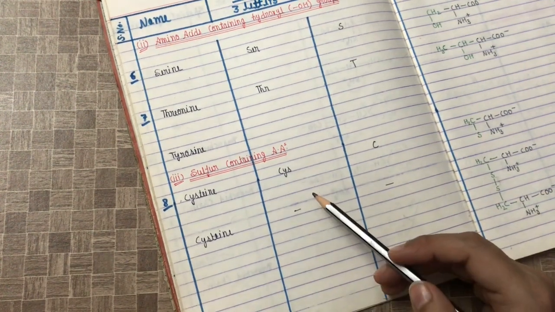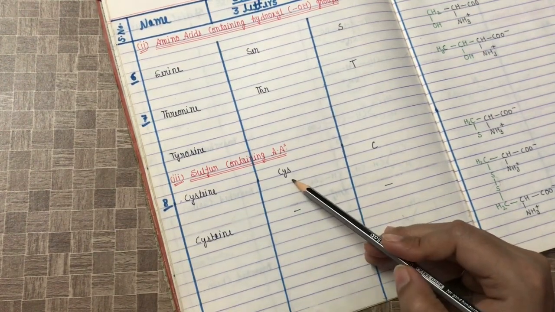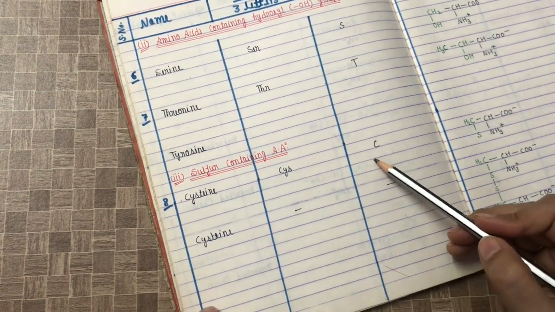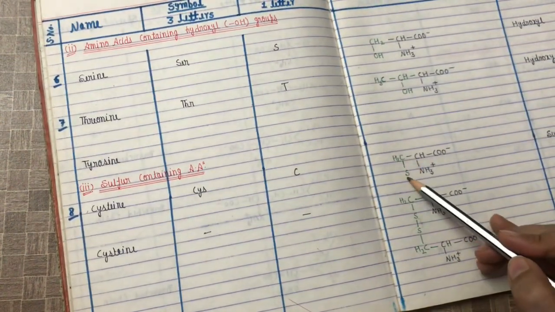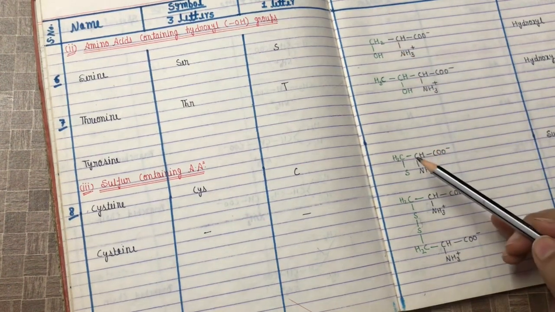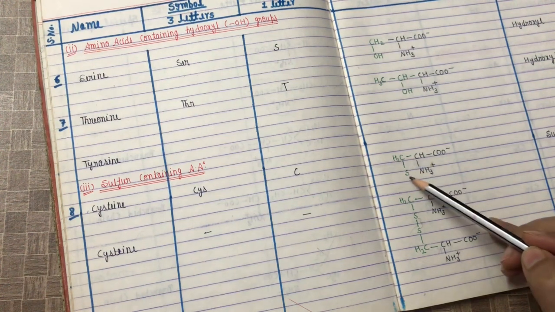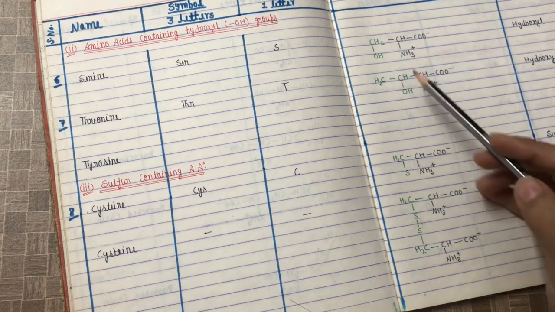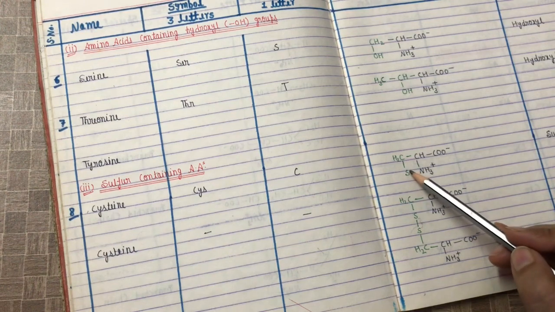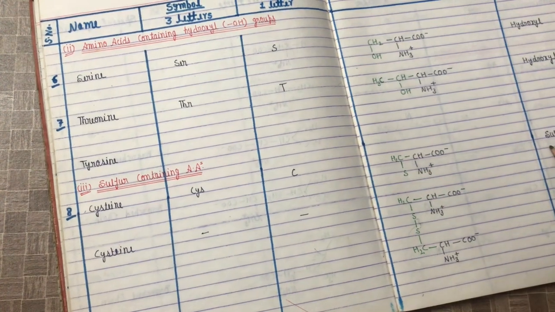Okay, now come toward cysteine. The three-letter abbreviation of cysteine is CYS. The single letter symbol of cysteine is C, and the side chain contains CH2SH. So if you know the structure of serine, then you can easily remember the structure of the sulfur containing amino acid cysteine. In place of the hydroxyl group, a sulfur group is attached to the side chain. So the side chain of cysteine contains a CH2SH sulfhydryl group.